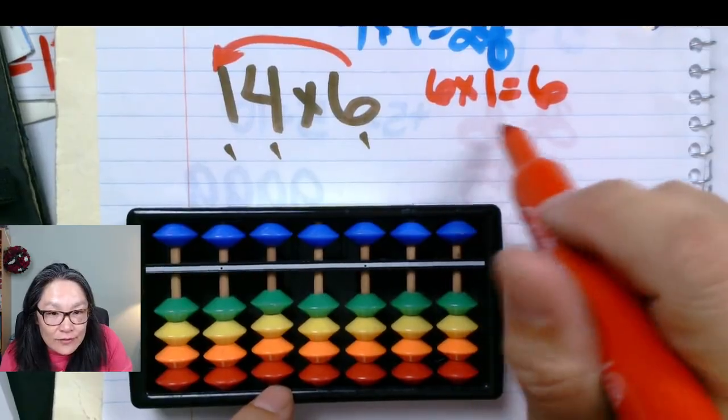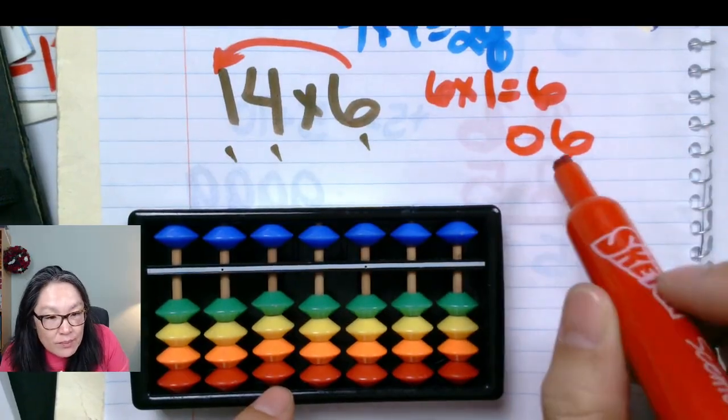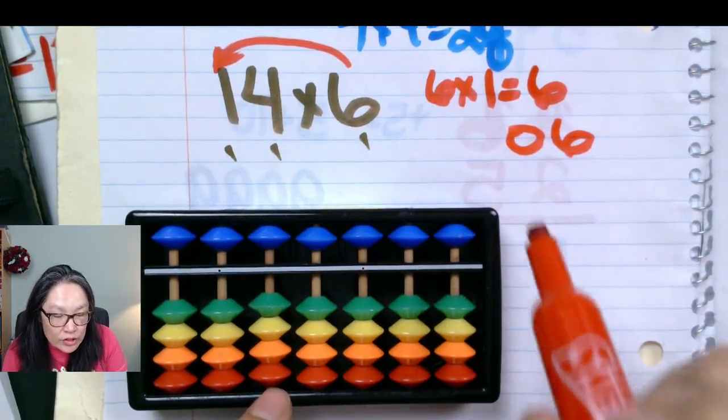Um, Eve, does this make sense? Oh, sorry. So what we're going to do is we're going to make it look like this. We're going to make it a two digit.